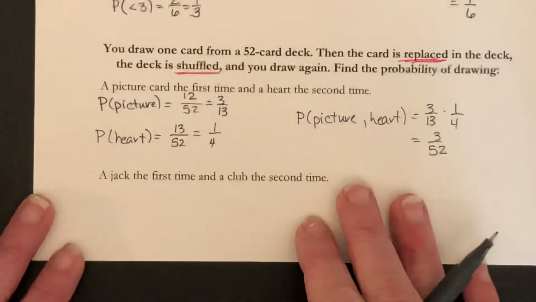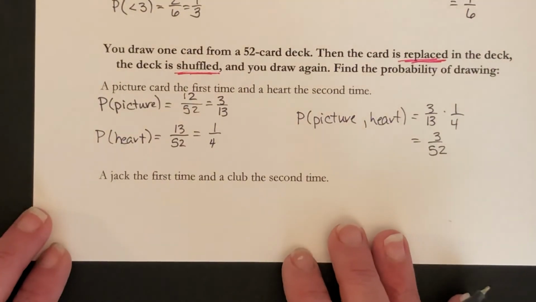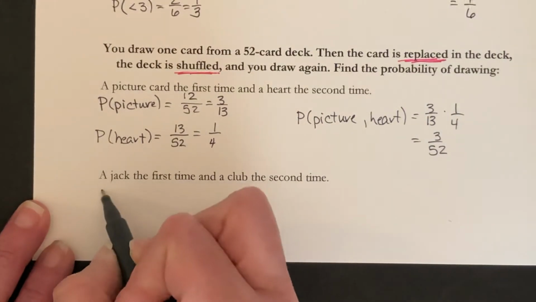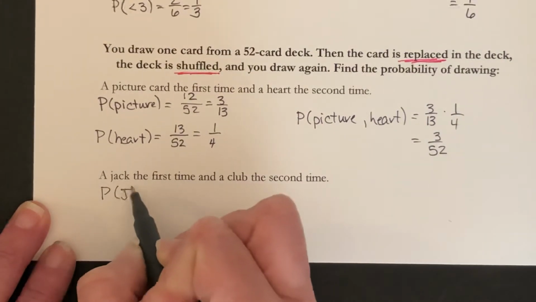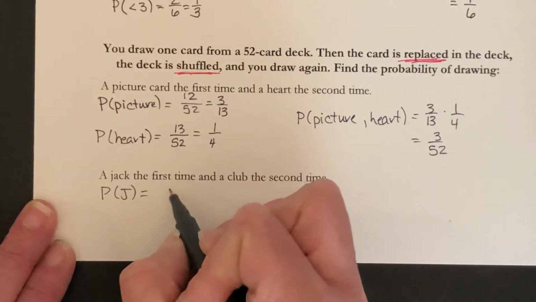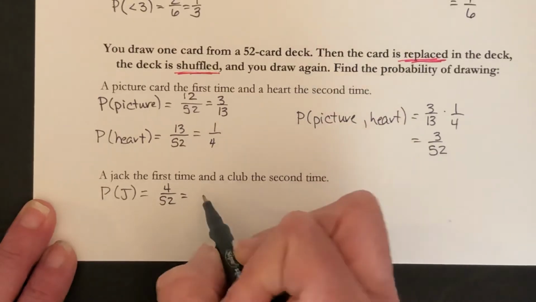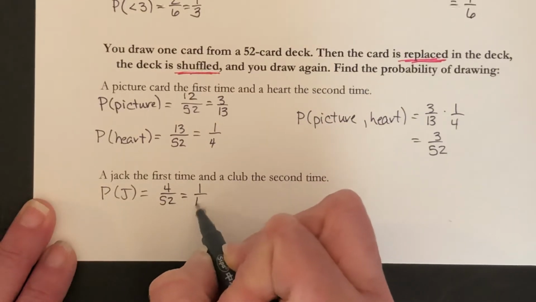Okay. Let's find the probability of drawing a jack the first time and a club the second time. Probability of drawing a jack: there are 4 jacks in the 52 card deck. So that would be a probability of 1/13.